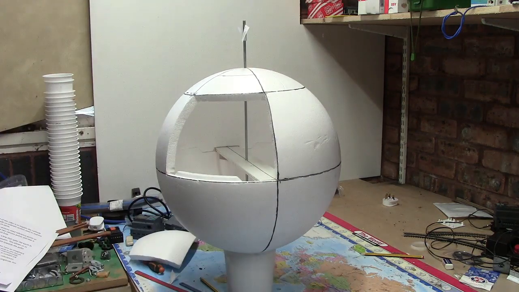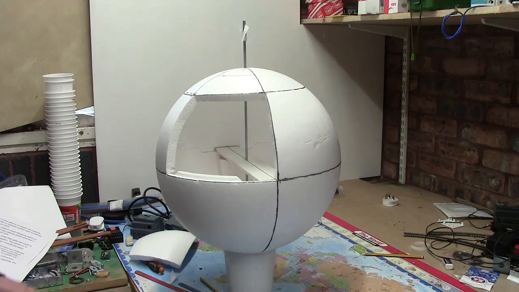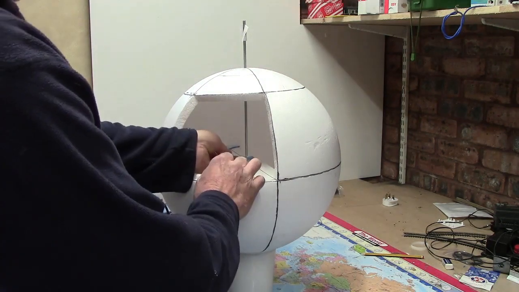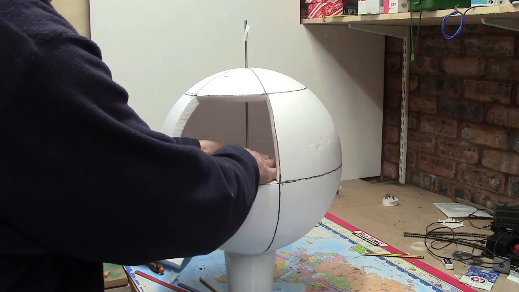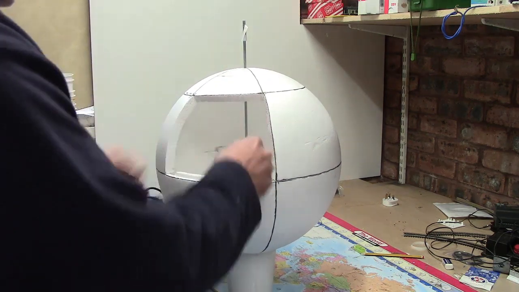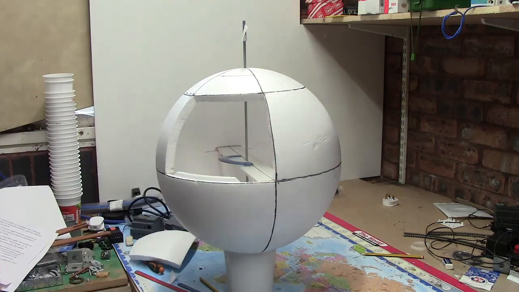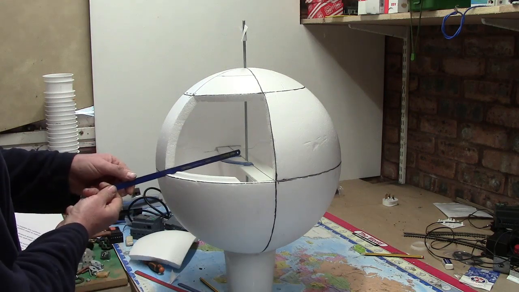So the next coordinate is our longitude, and the way that we find that is that I'm going to measure an angle between the Greenwich Meridian, which is represented by a line from the centre of the Earth to the edge, to the actual meridian, and our position.